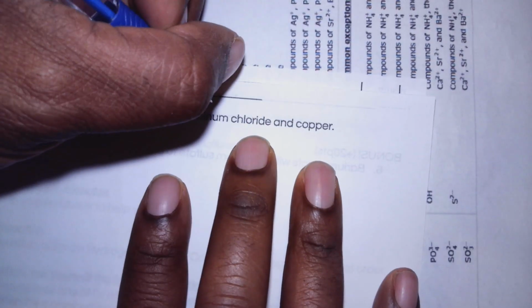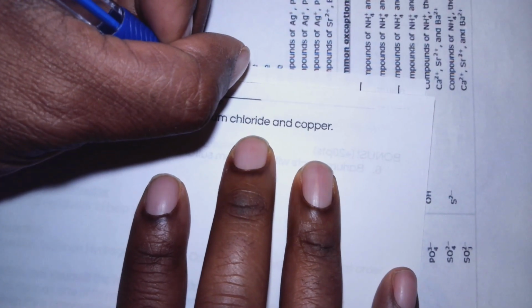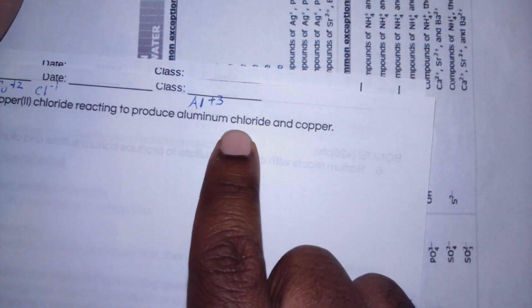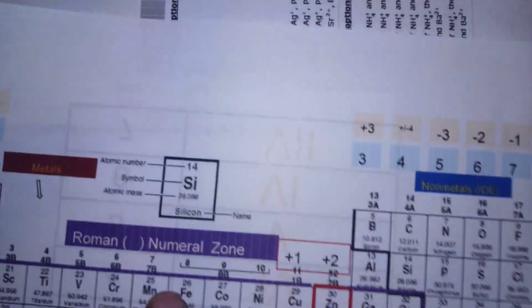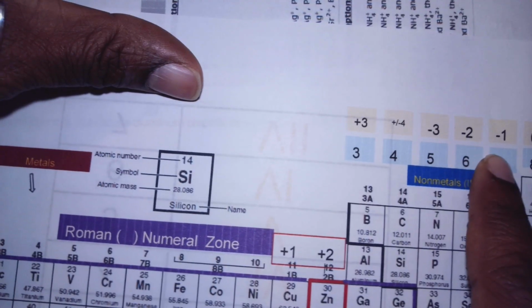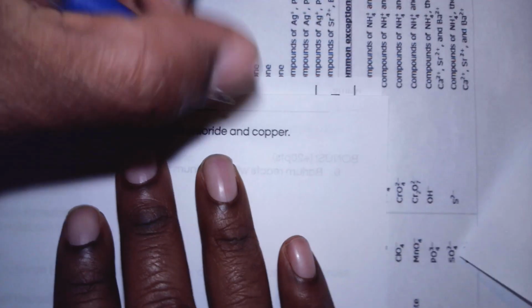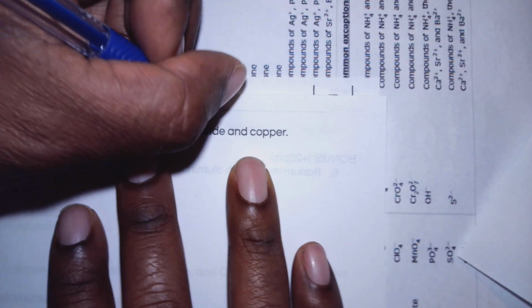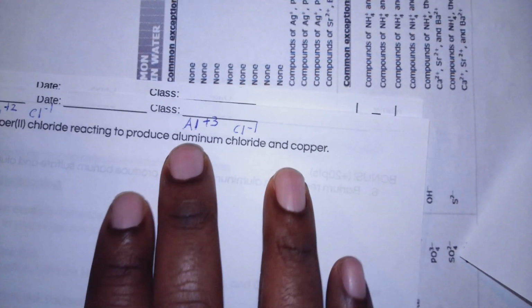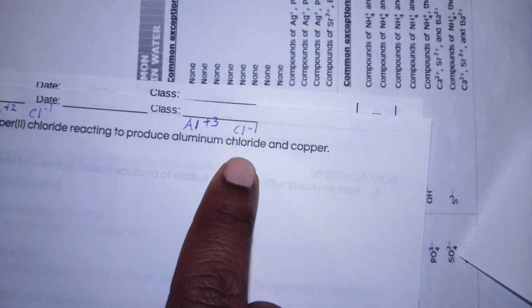So we'll put plus 3. And chloride is going to be Cl minus 1. Okay, Cl minus 1, Al plus 3, Cl minus 1.